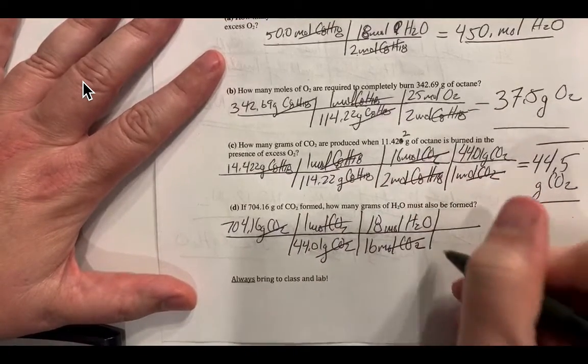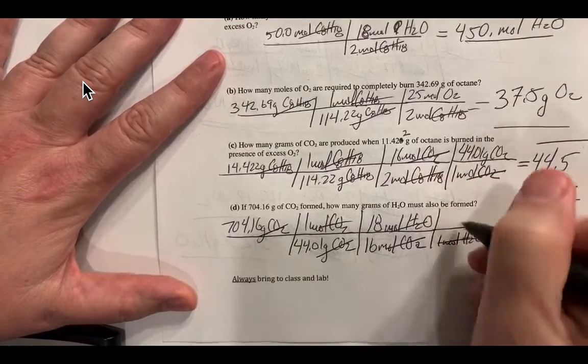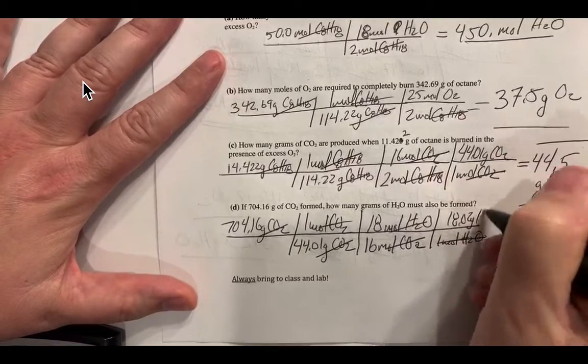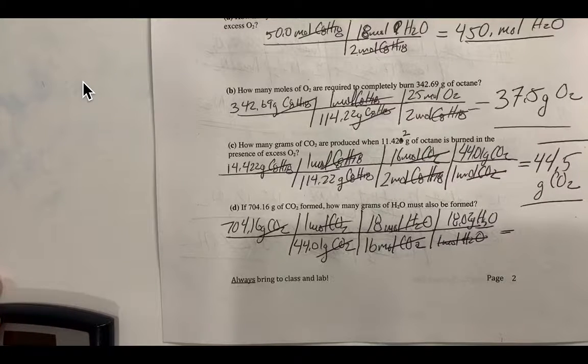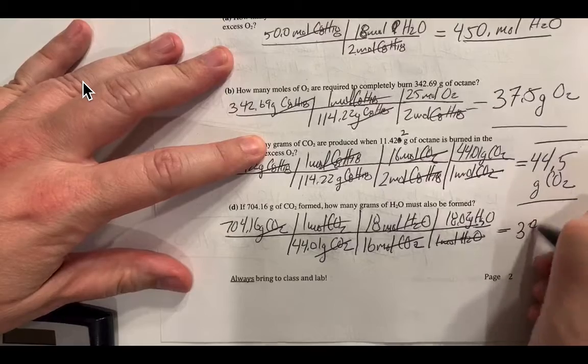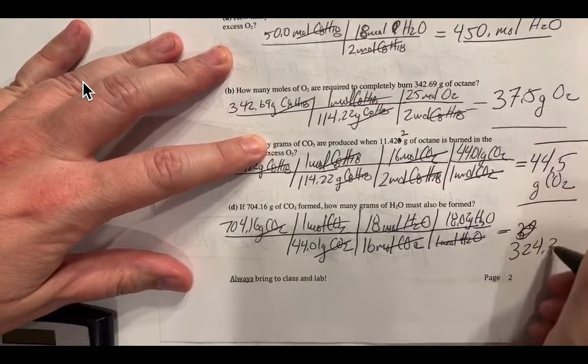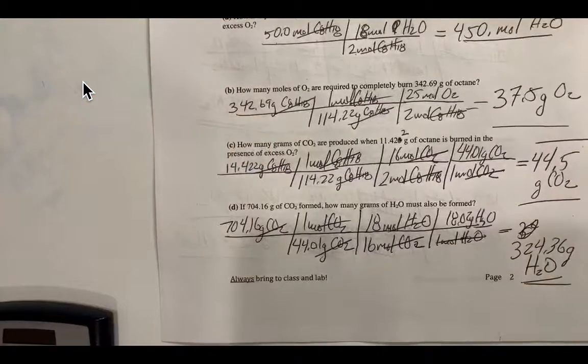And then finally they ask us for a mass of water, so I need to use the molar mass of water, which is 18.02 grams of water is 1 mole of water. 324.36 grams of water are formed at the same time.